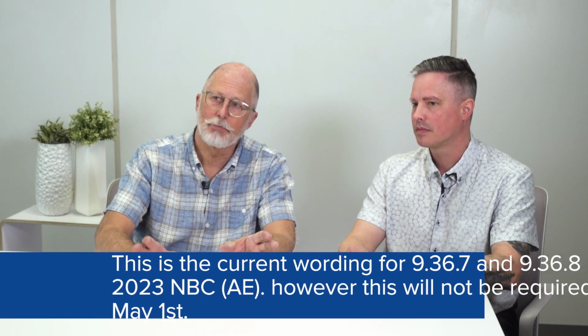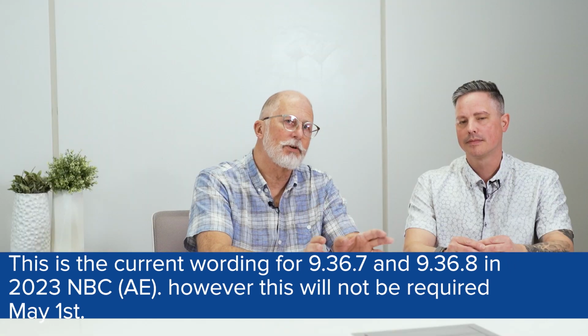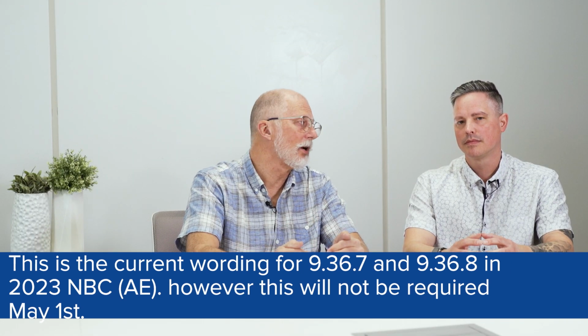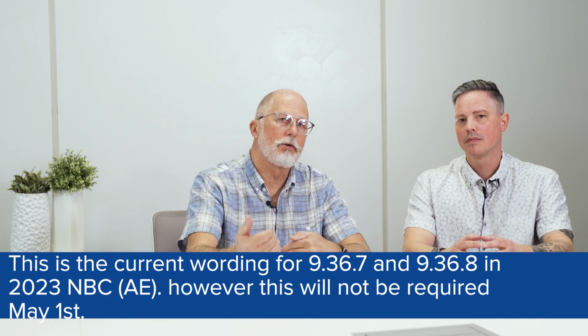So I think a question that I would have as a builder, if I'm using trade-off today, I'm using prescriptive. So back up a second and say we have prescriptive option, and we have performance option. But if I'm using the prescriptive option with the simple trade-off right now today in the 2019 code, what is going to be affected?